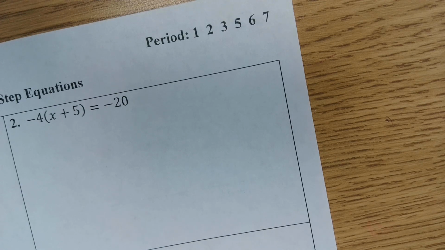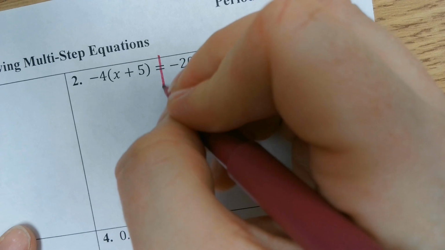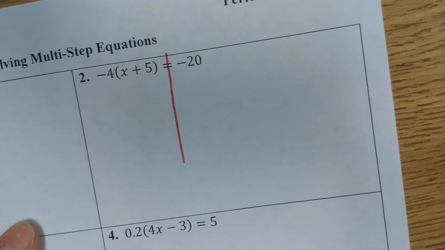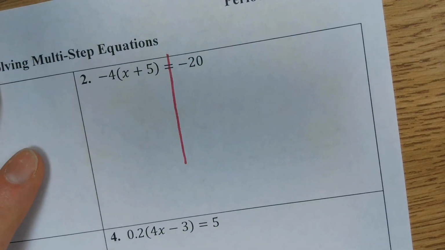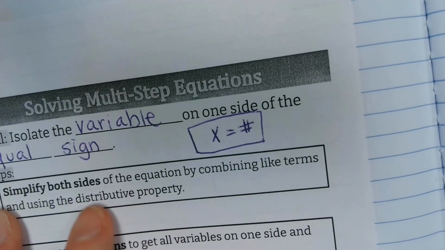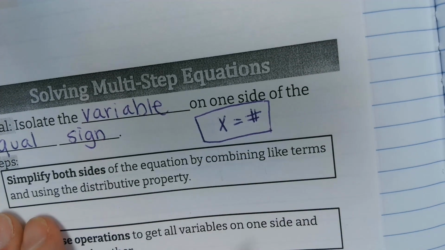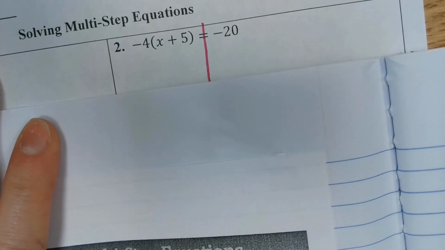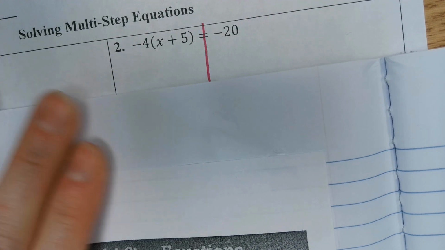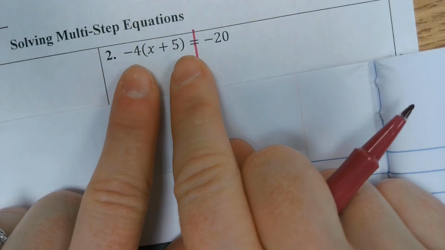Let's look at number 2 from the worksheet from yesterday. Draw your line down your equal sign. So the notes yesterday tell us that step 1 is to simplify both sides of the equation by combining like terms and using distributive property. So on number 2, we need to use the distributive property because we have these parentheses.